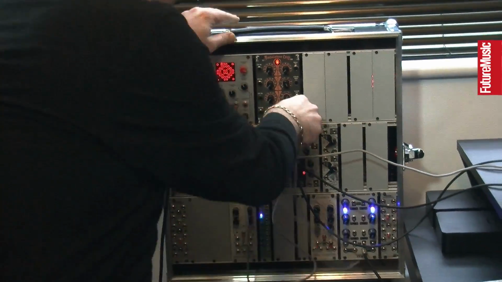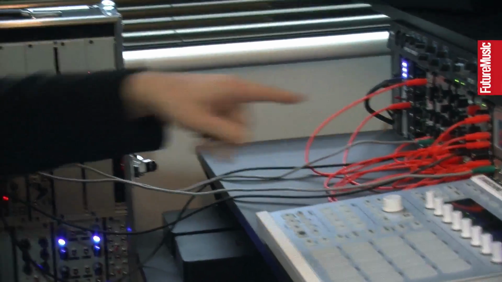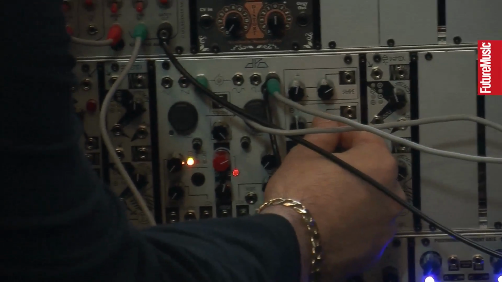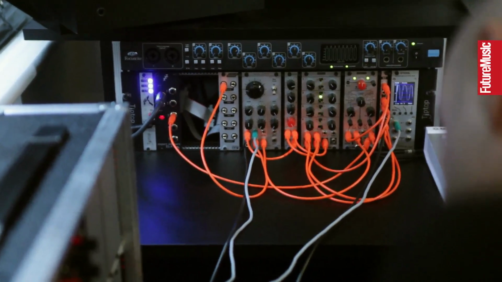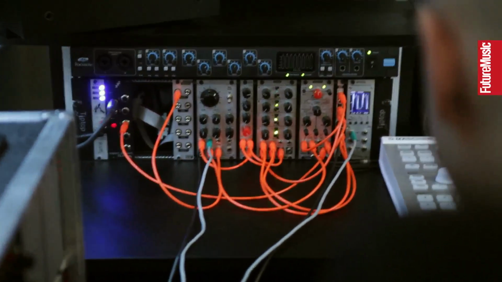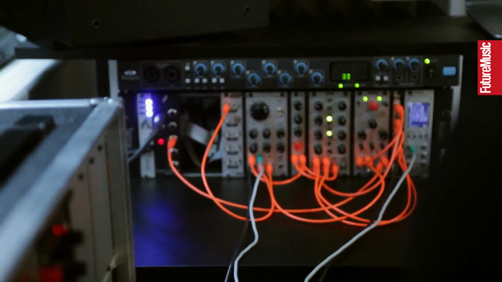If I take the output here, I've got this fantastic little oscilloscope module. You can see how the wave shapes can change. You've got various angles, shapes, you can fold, you can get pretty much wild sounds out of this.